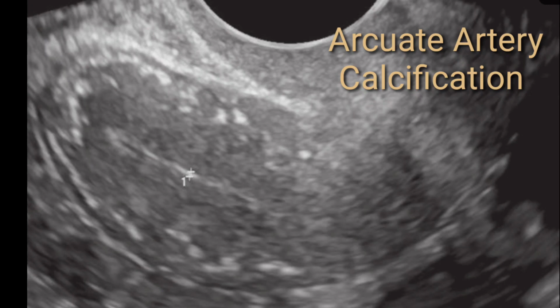So the arcuate artery supplies the outer and middle myometrium, and then further it is supplied by the radial artery, and then the spiral artery supplies the endometrium, which I have discussed earlier. So here this is the pattern. If you come across any calcification, look for the menstrual history, whether the patient is pre-menopausal or post-menopausal.